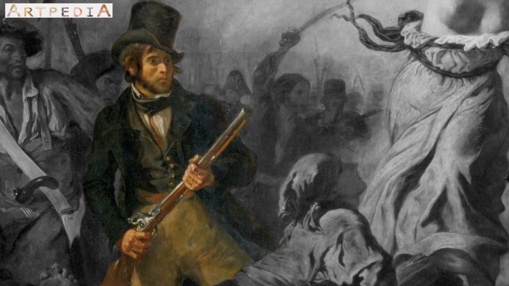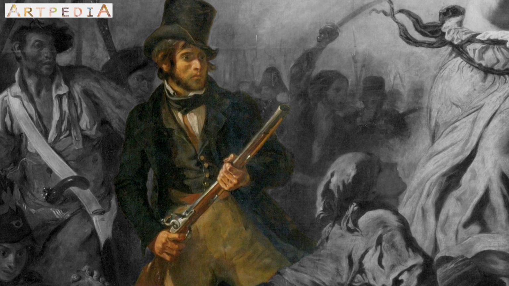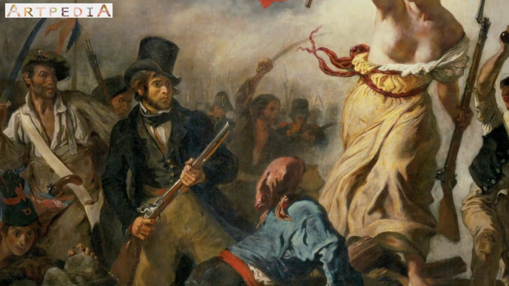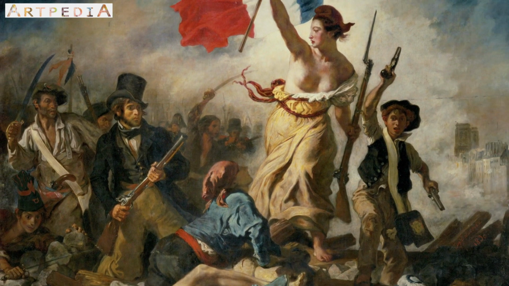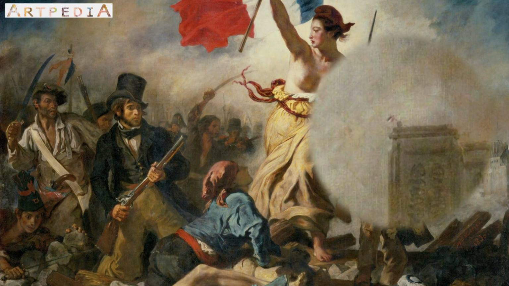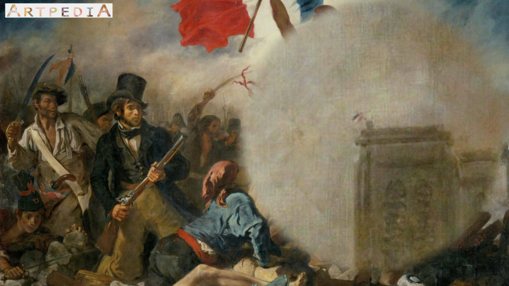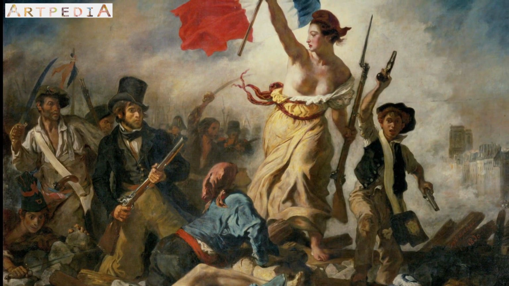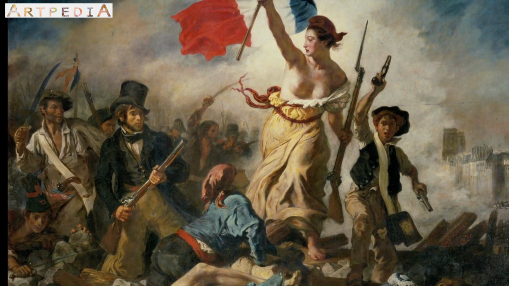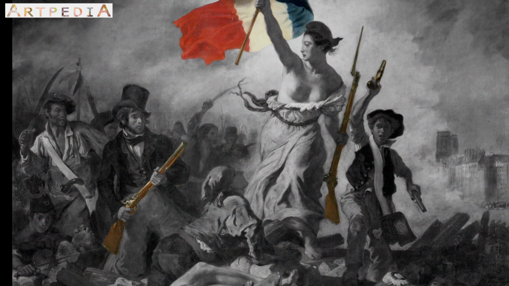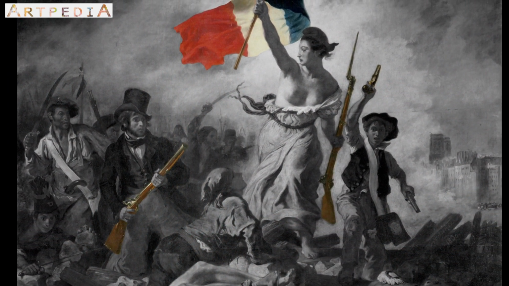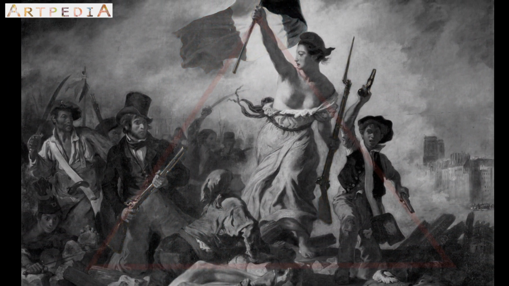One could be a self-portrait of Delacroix himself. The countless others following are strokes of the brush. Through the smoke on top of Notre Dame is a second tricolor. There is movement using the angles formed by the muskets, the flagpole, and the boy's pistol. There is stability in the triangular composition.